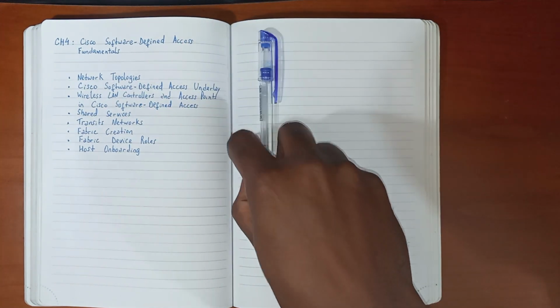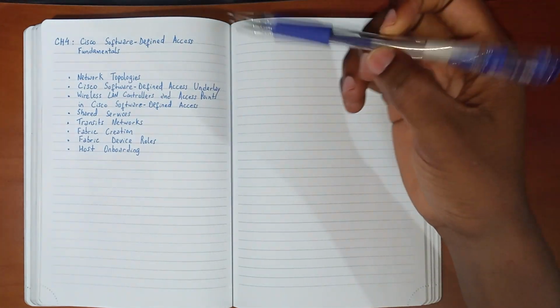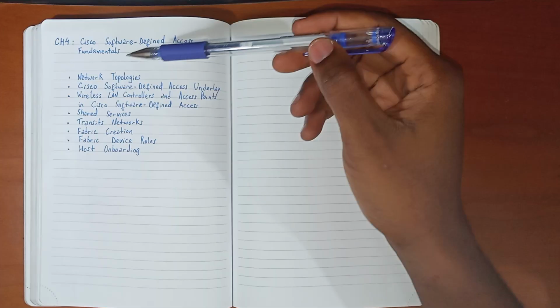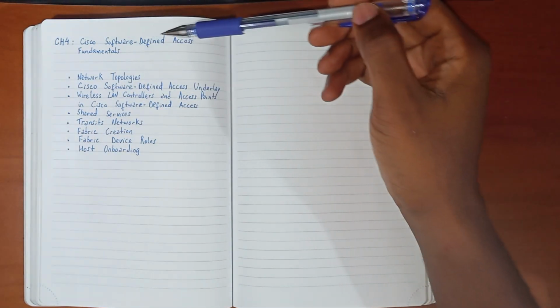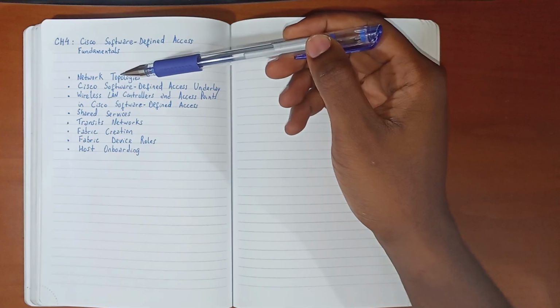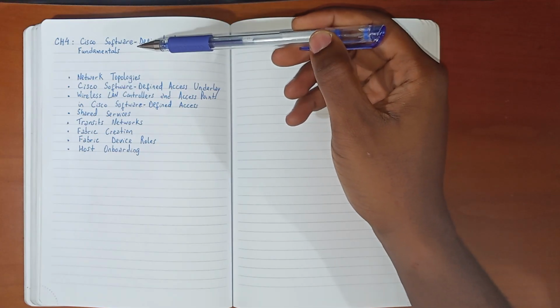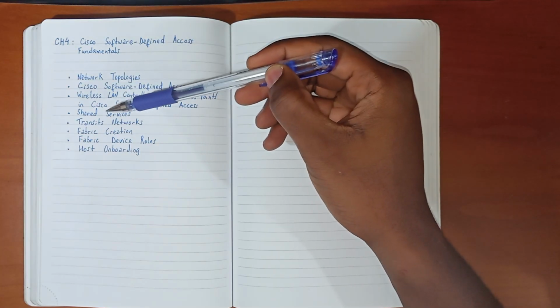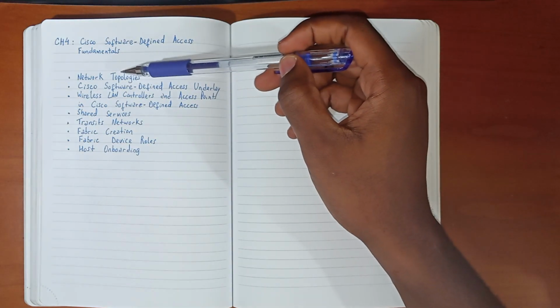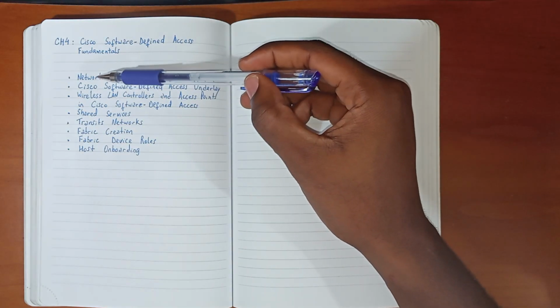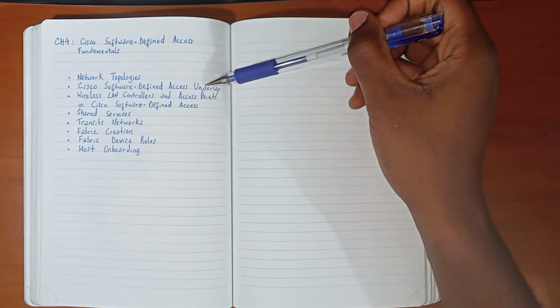Now we will start with chapter number 4, which the topic is Cisco software defined access fundamentals. This chapter has 8 subtopics. The first is network topologies. The second, Cisco software defined access underlay.